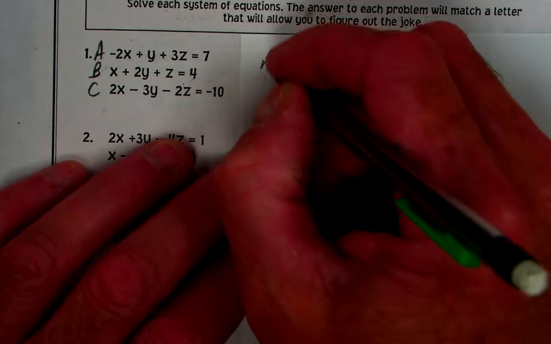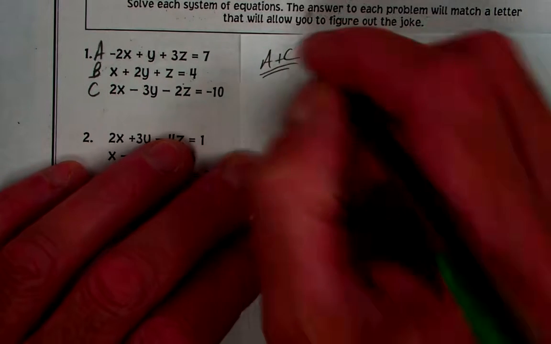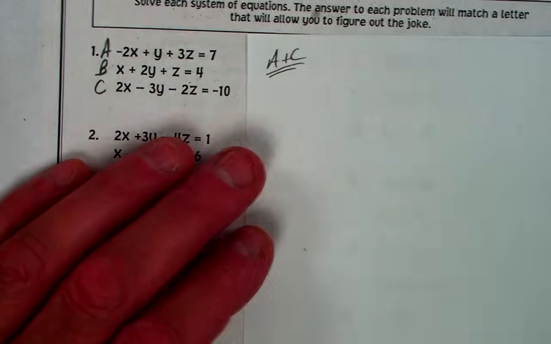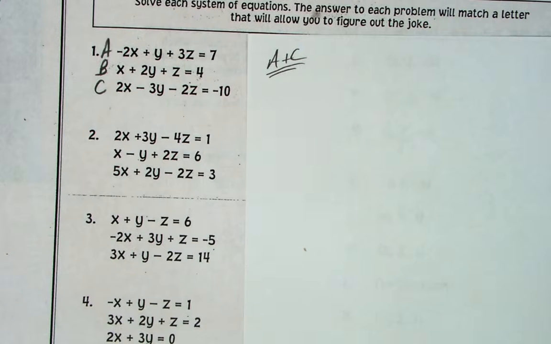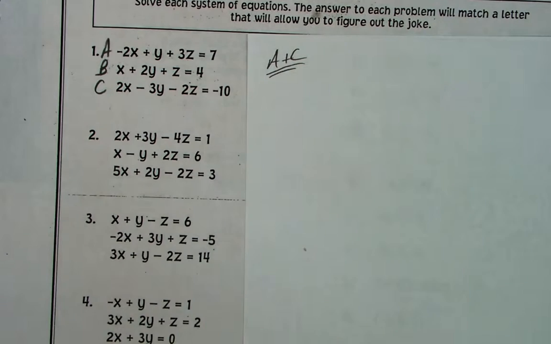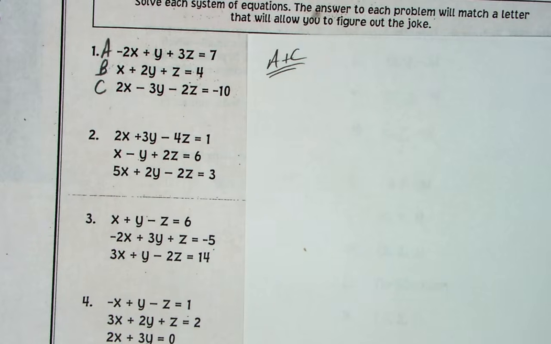You can't add D with it as well? Well, we're just going to work with two at a time. Otherwise, it's going to get way too confusing. So we're just going to go two equations at a time. So A plus C. You and your partner, take A and C, add them together. That one, you should be able to do pretty quick. Again, make sure you're on the same page.